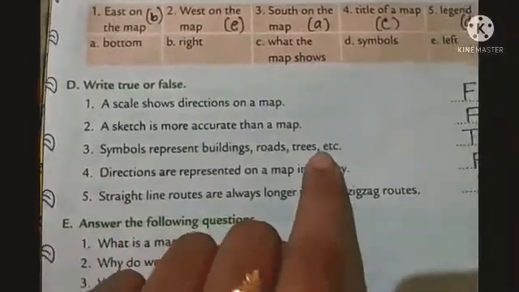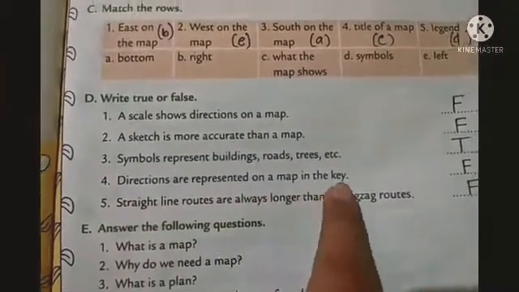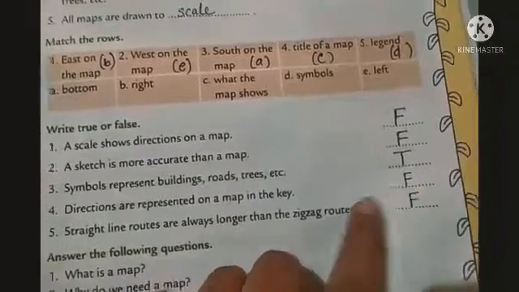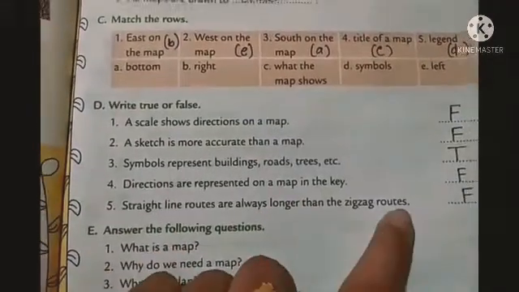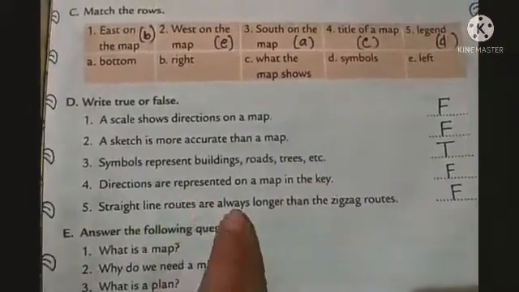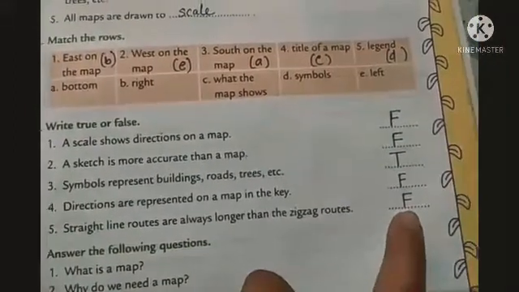Number 3, symbols represent buildings, roads, trees, etc. Yes, true. Number 4, directions are represented on a map in the key. No, false. Then number 5, straight line roads are always longer than zigzag roads. No, straight line roads are always shorter than zigzag roads, right? So it will be false.